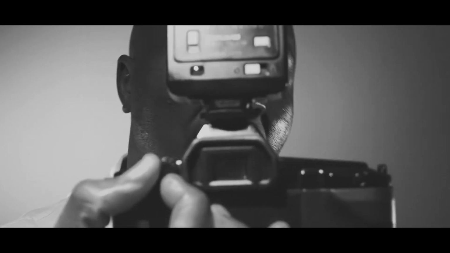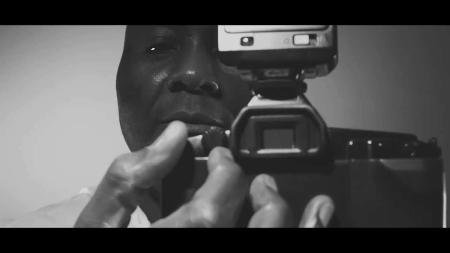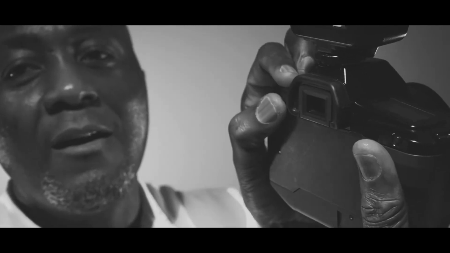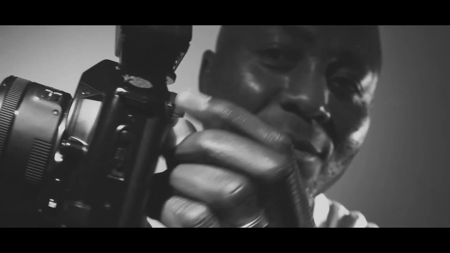Now let's talk about some of the cons on this camera. There aren't many, to be honest. The first thing that will come to mind would be this front control dial right here. It's in an awkward position, and sometimes it can be hard to flick it around.